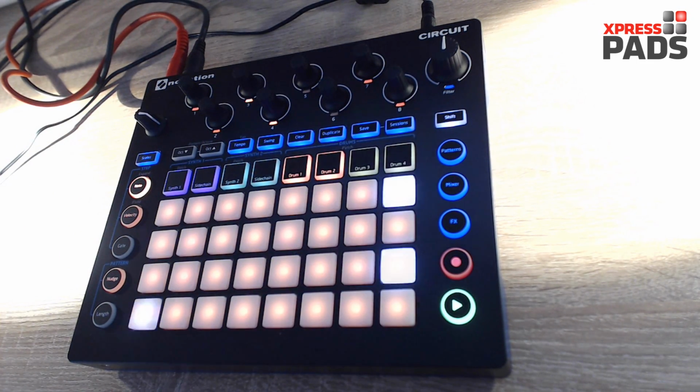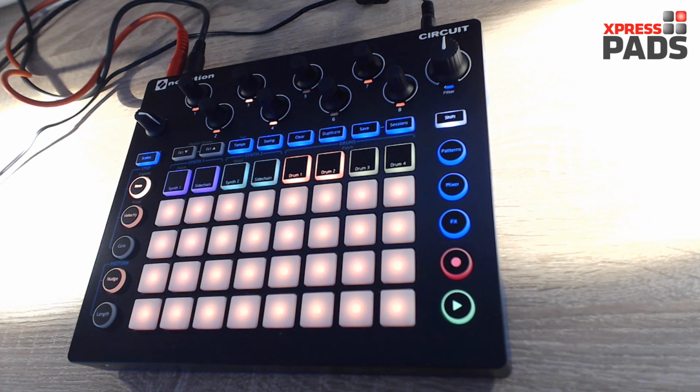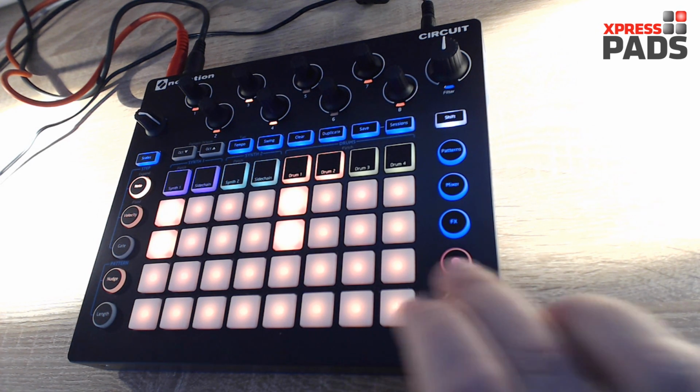Now when you want to record something, you can do this either while the device is stopped and then just play some bass drum notes. For example, here this would be a 4 on the floor beat, which means that there's a bass drum on each and every beat of the bar. And let's listen to this.